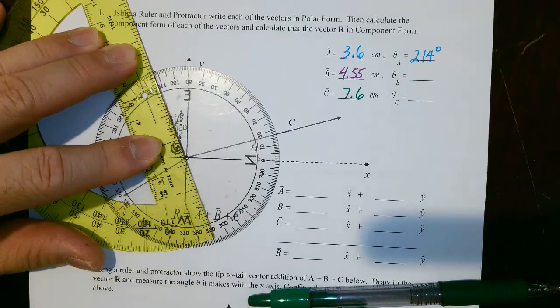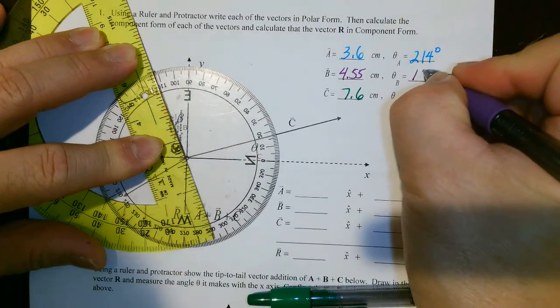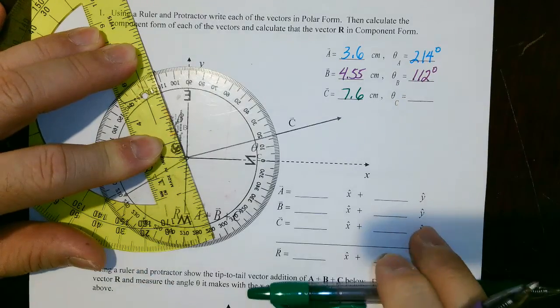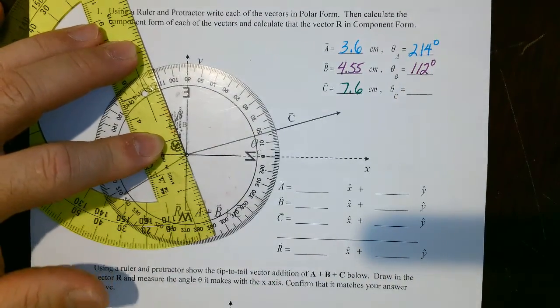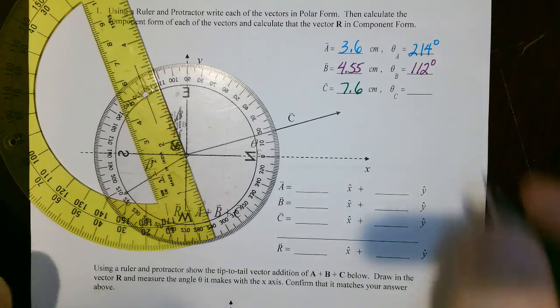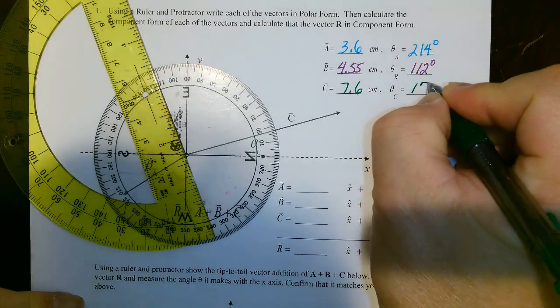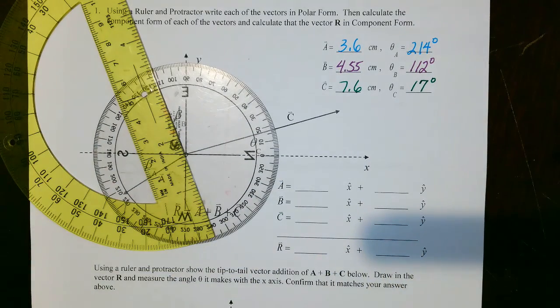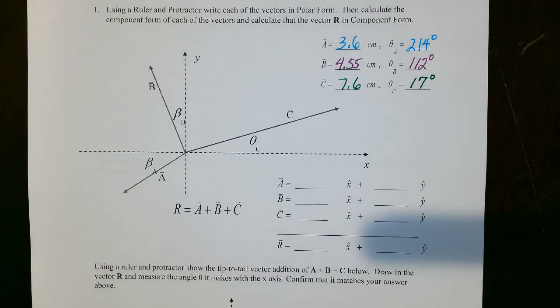Yeah, 112, right on the dot. And my C vector looks like 17 degrees, right on the dot. So that's what I got.